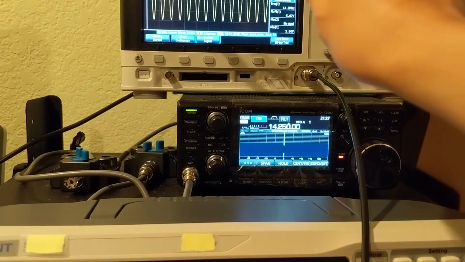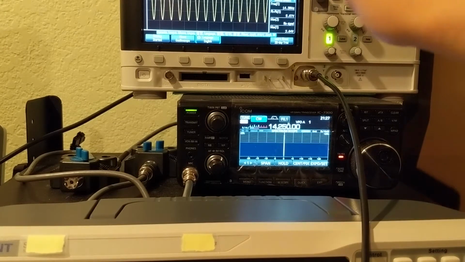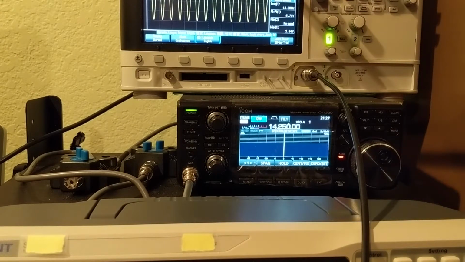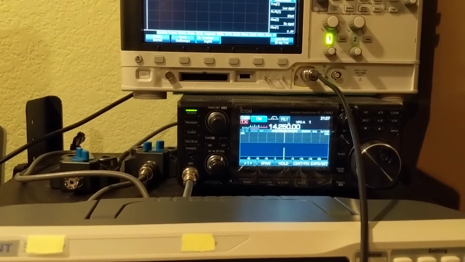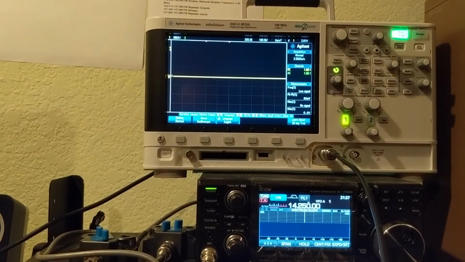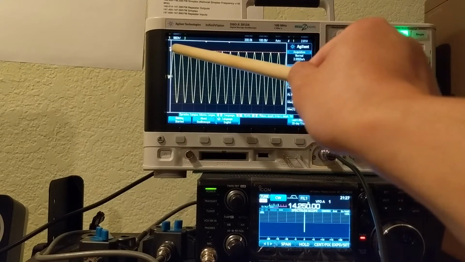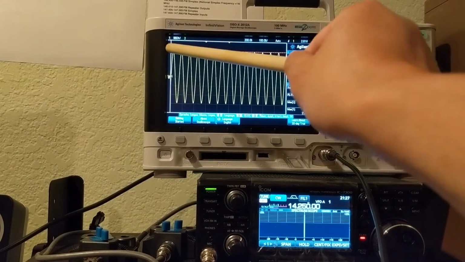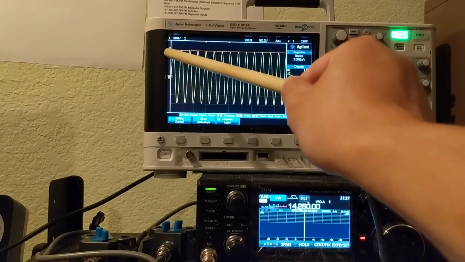I already preset. This T here shows the maximum amplitude of the sine wave output. This T right here. Oops, you did not see the T. Did you see that T here? T shows the maximum amplitude here. So this is a 5.7 watts mark.